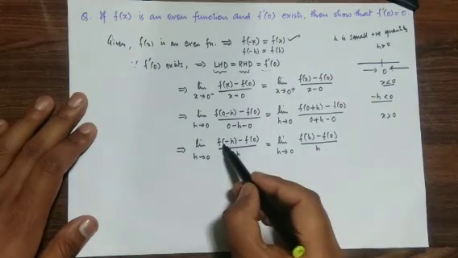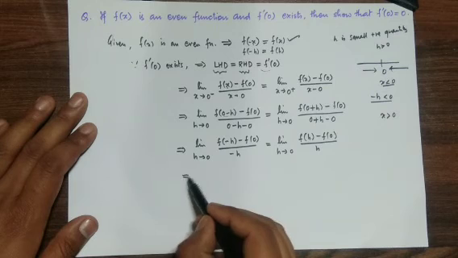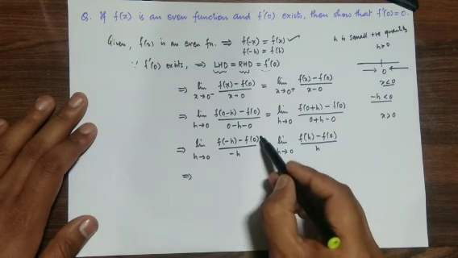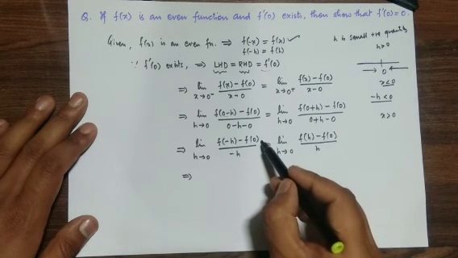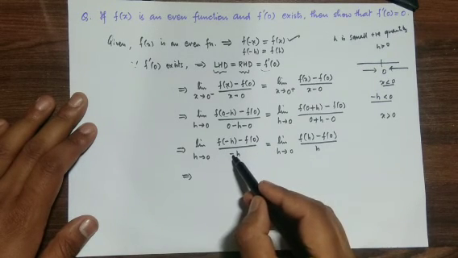So instead of this I am writing f of h, and let me multiply both numerator and denominator by minus as well, because I want to make this positive.